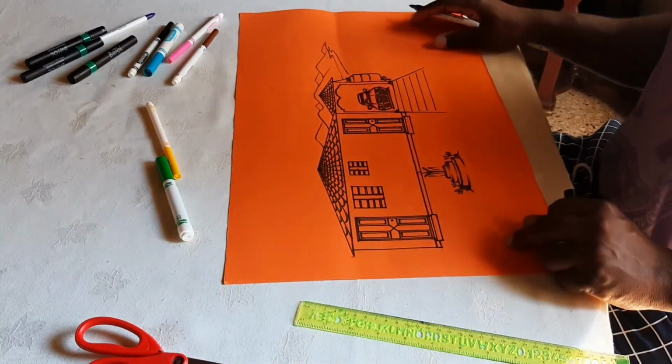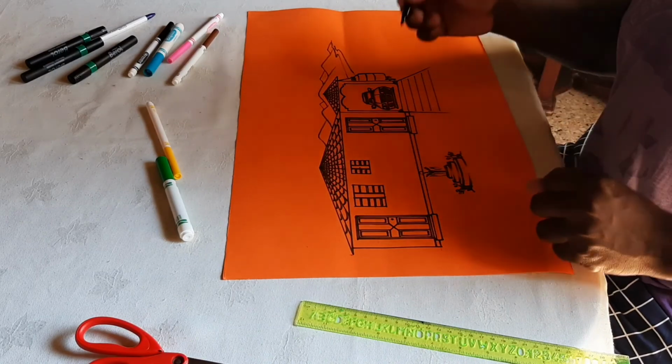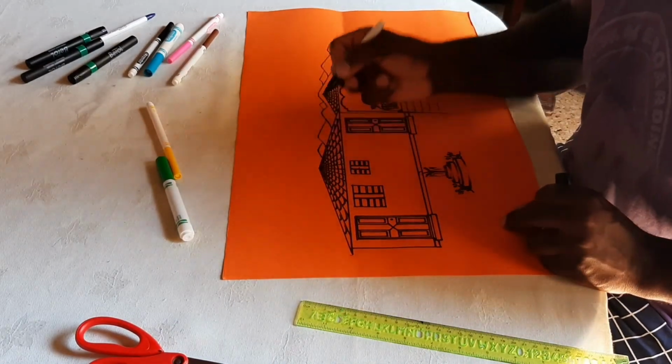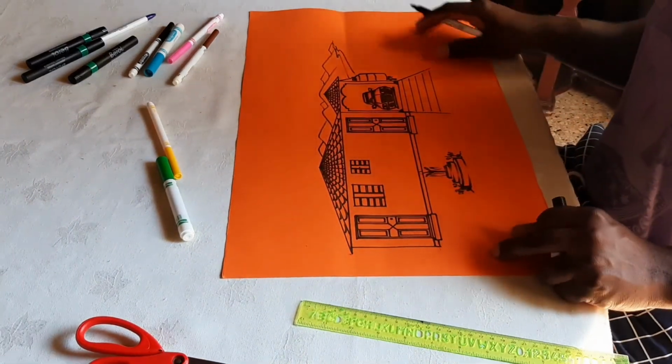So whatever you can use to add interest to your design, you can do that. Just to enhance your design.